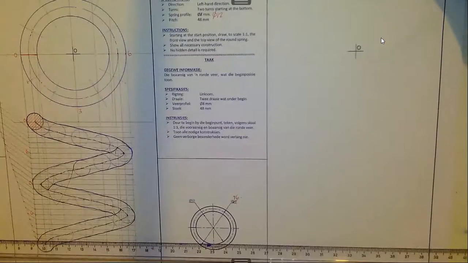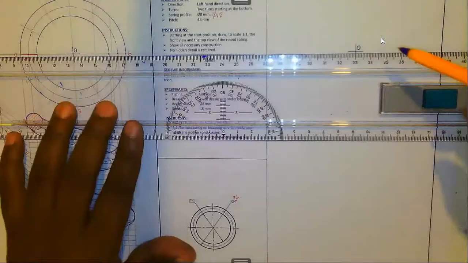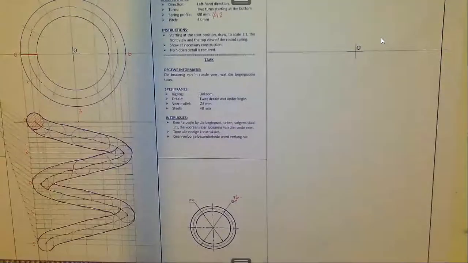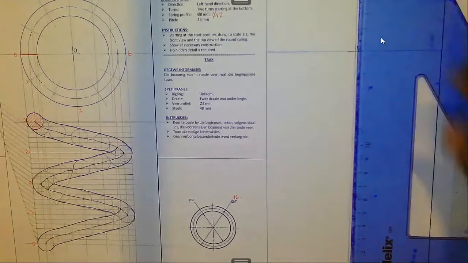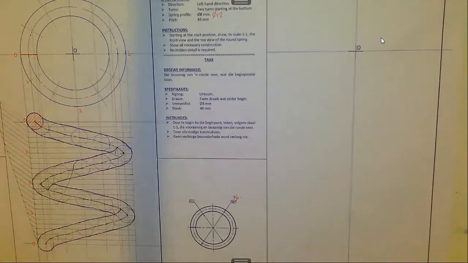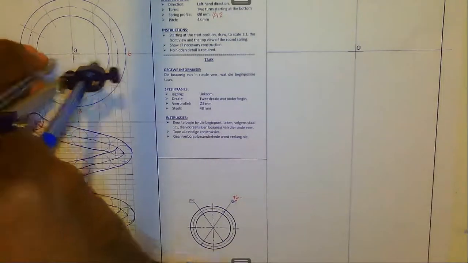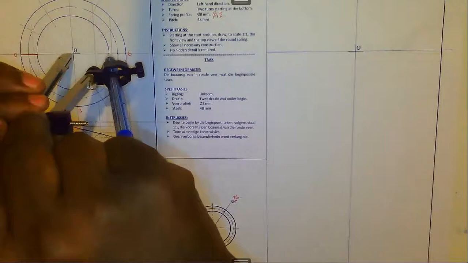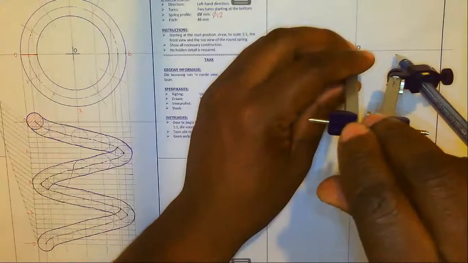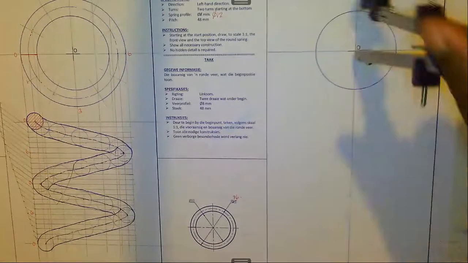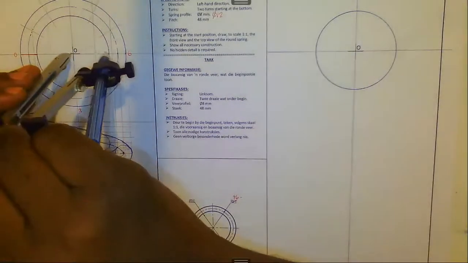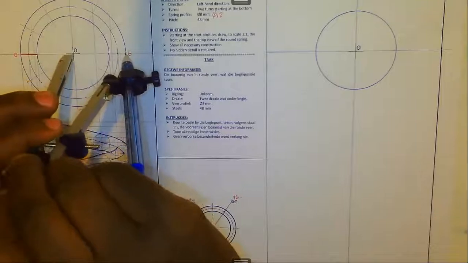Focus it slightly. I'm going to do this, project faintly, and do the same here, like that. Take the specifications from here, which is 26. I'm going to draw circle 26. Then the other one, radius 38, which is from here to there.